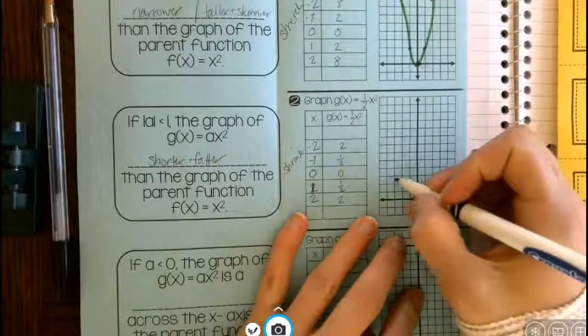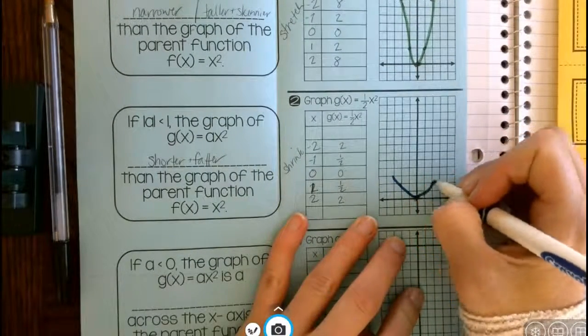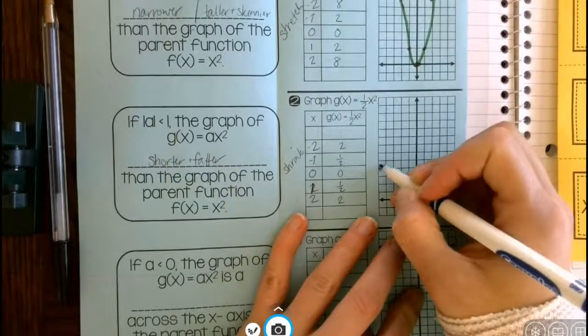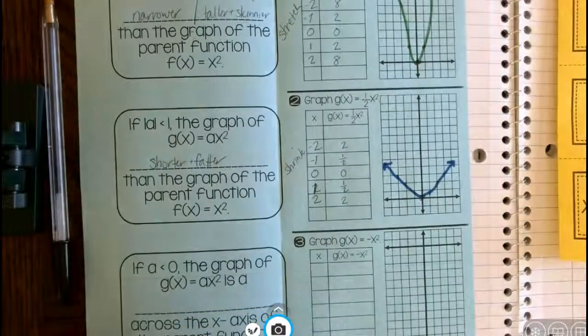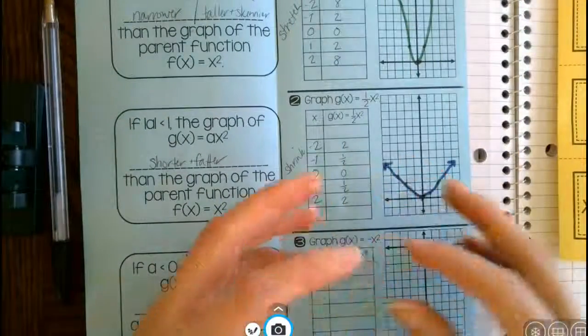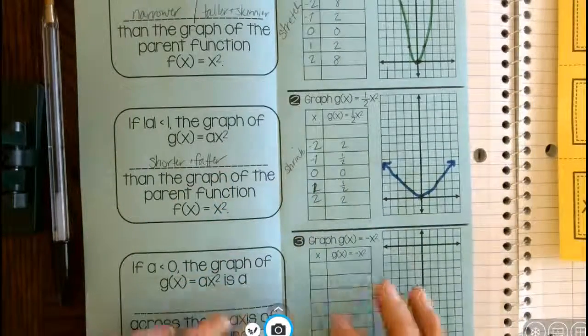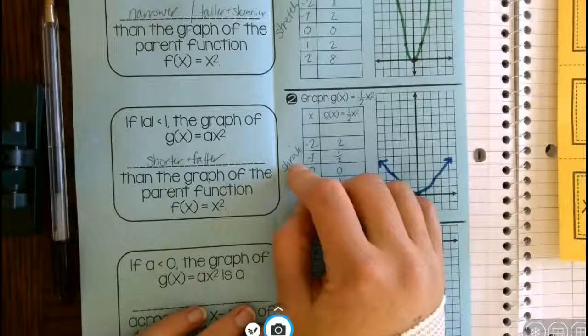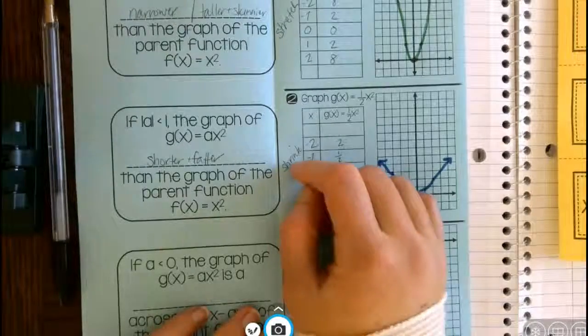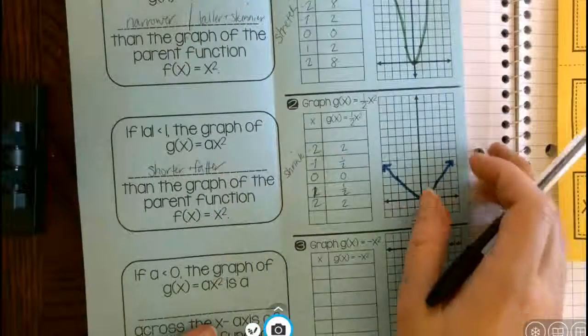And again, I'm going to use a marker to help show my graph. Okay, so that's just kind of longer, shorter, fatter, a little bit more chill. That's what we call a shrink. That is a vertical shrink. Okay, so what's the last thing that we can say?